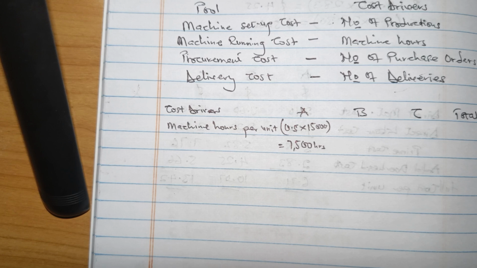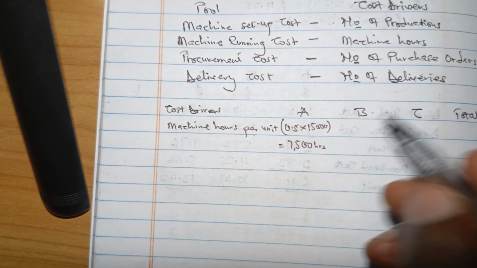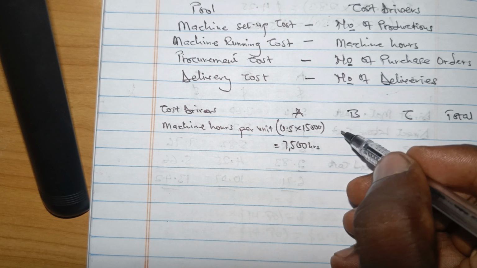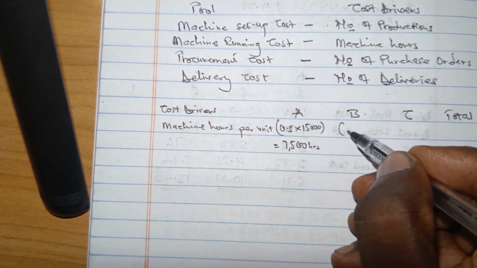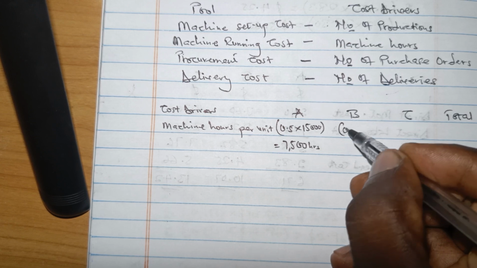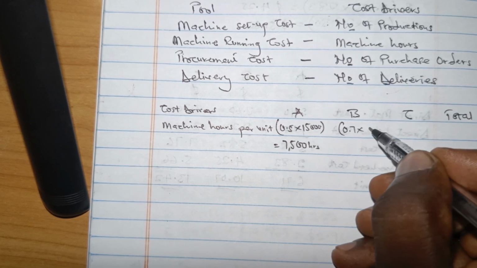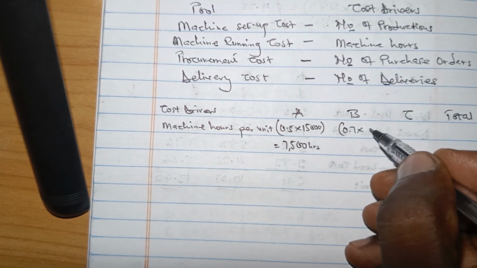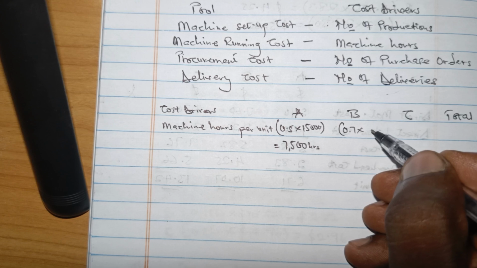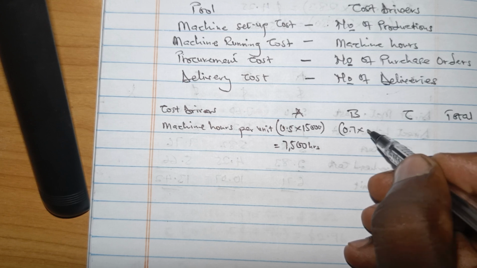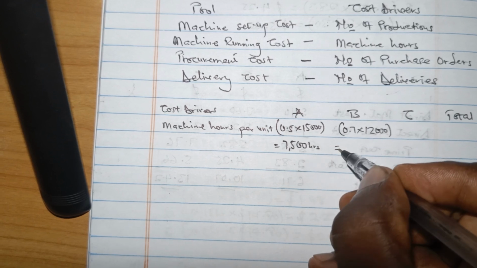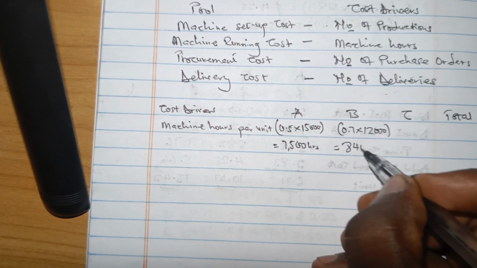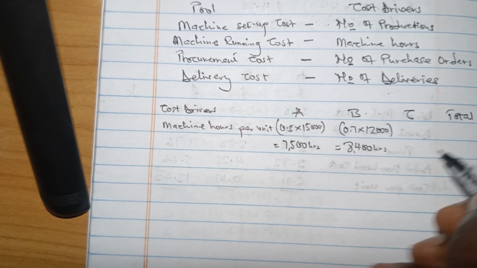So basically, just like we did in the other part, the same thing applies here. With B, machine hours for B was 0.7. We multiply that by its production units, which is 12,000, and we get 8,400 hours.